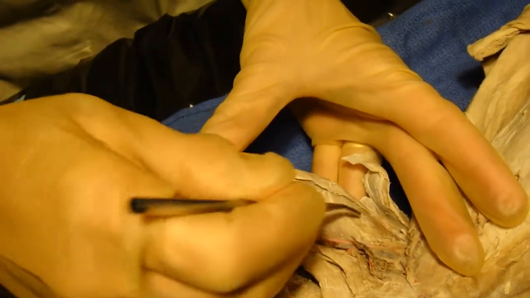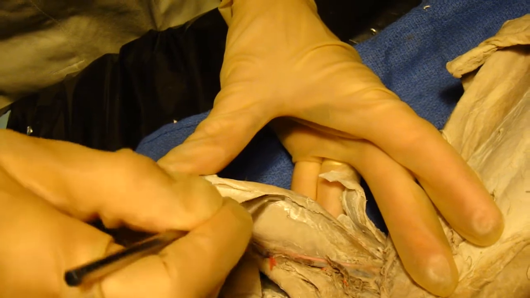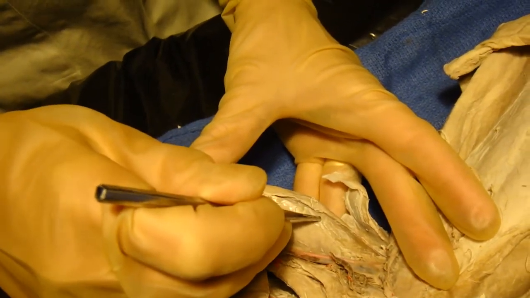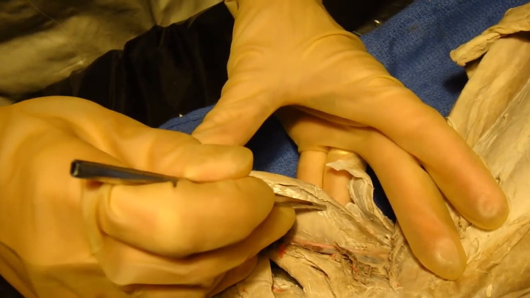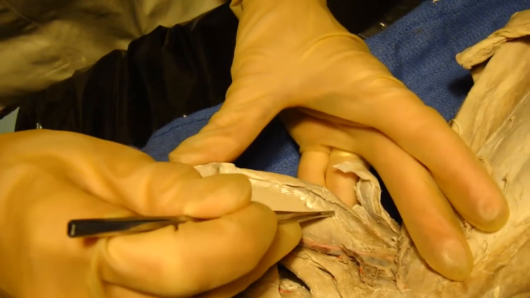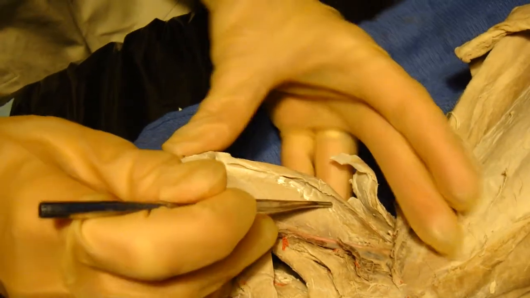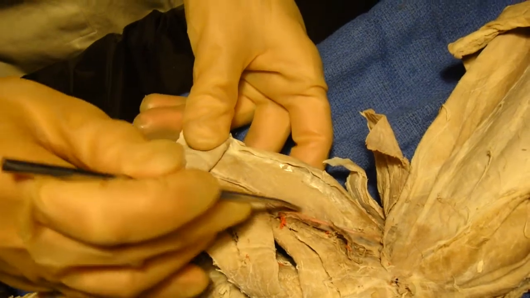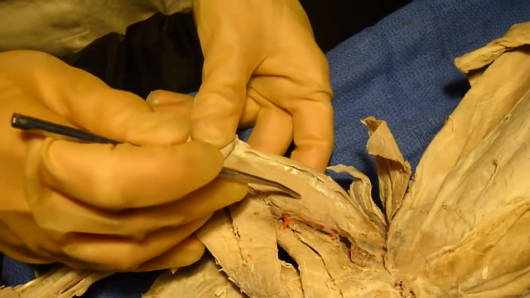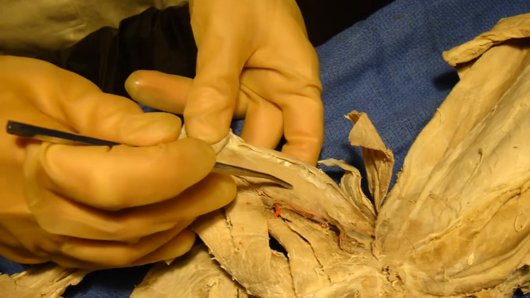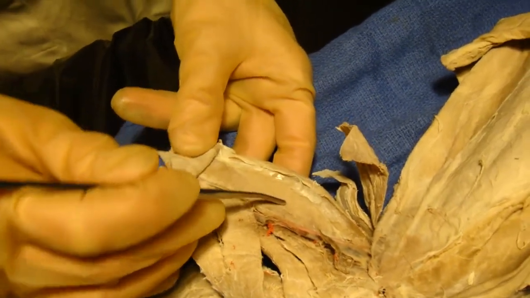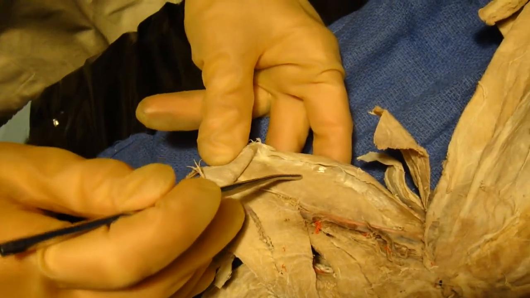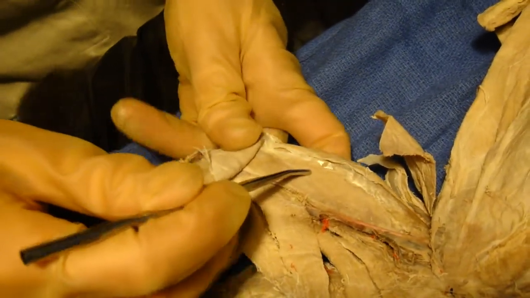The rectus femoris is this one here, and it originates at the inferior iliac spine. It inserts to the patella, or the kneecap, and the action is to extend the hind limb. The vastus medialis is this one, and it originates at the linea aspera of the femur. It inserts to the patella, which is the kneecap, and the tibial tuberosity. Then the action is to extend the lower leg.